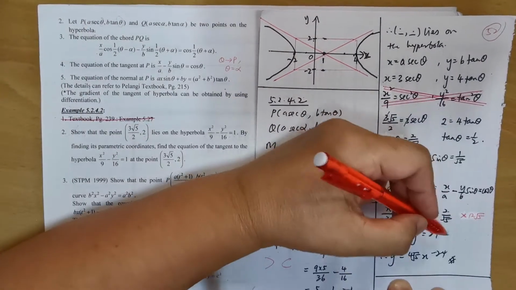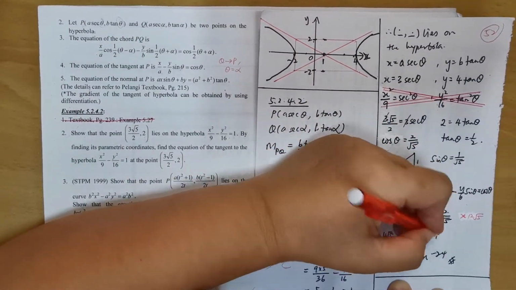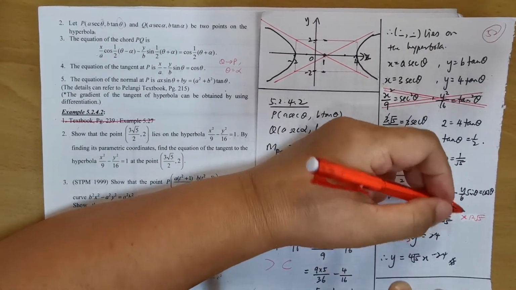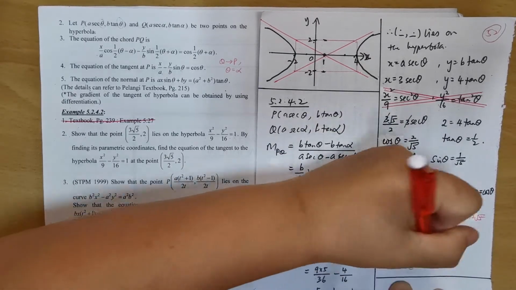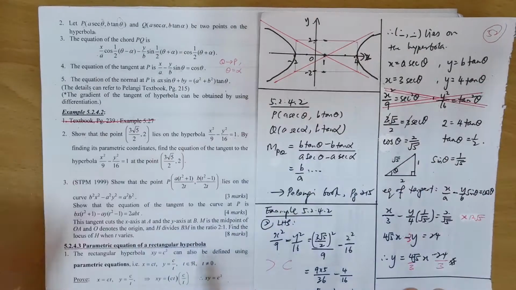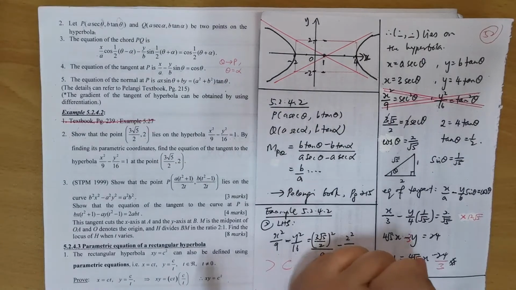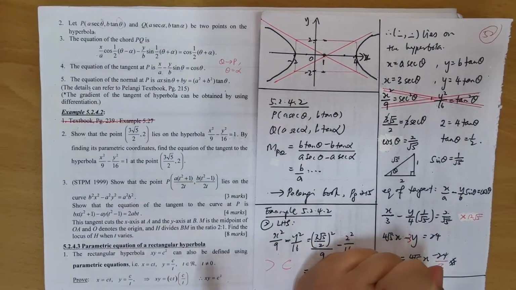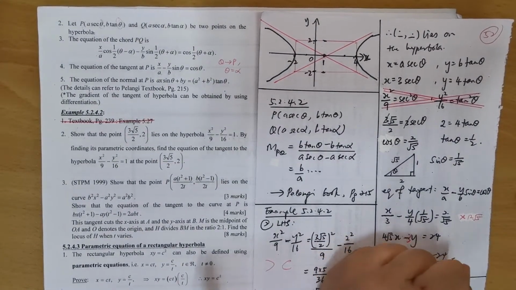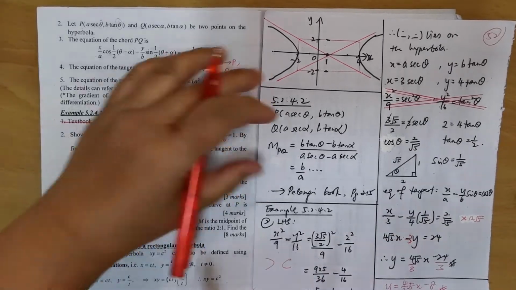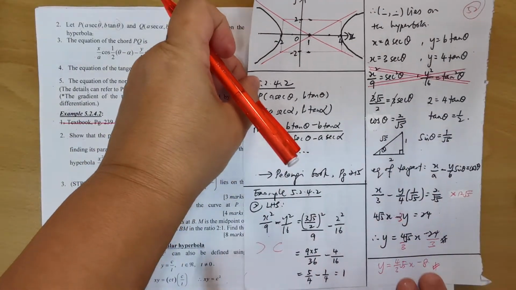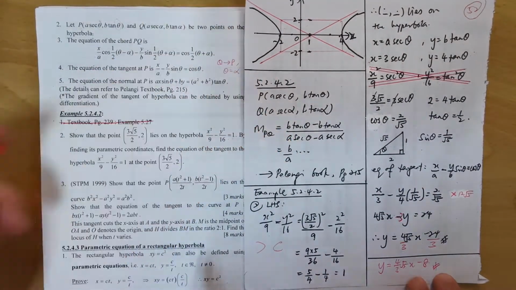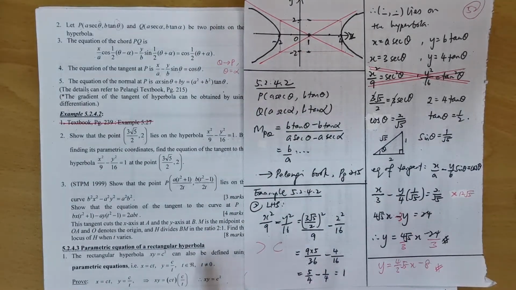So y shifts here, 24 shifts here. So y equals, I forgot the 3. So the equation of the tangent is y equals 4 over 3 square root 5 x minus 8. It's supposed to be like this. I forgot the 3.